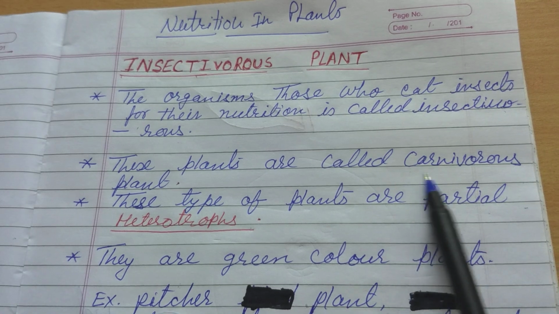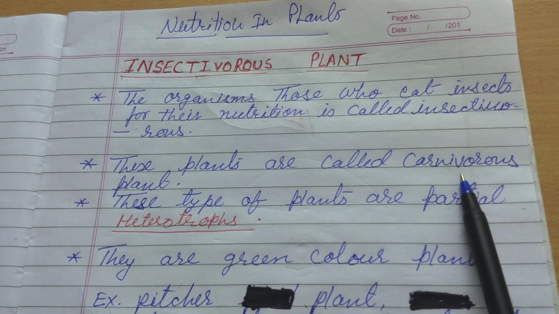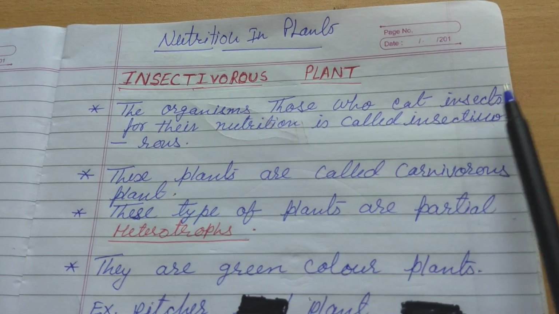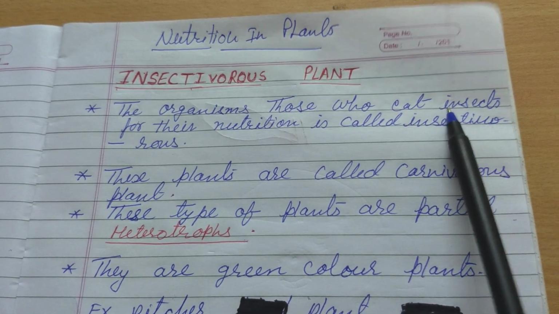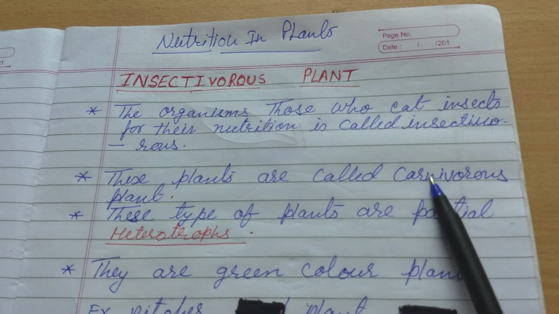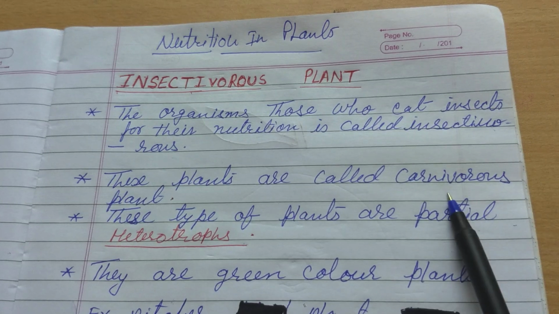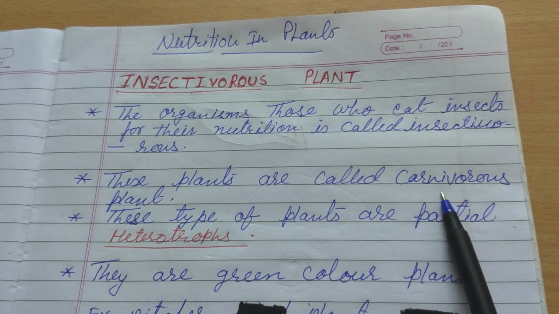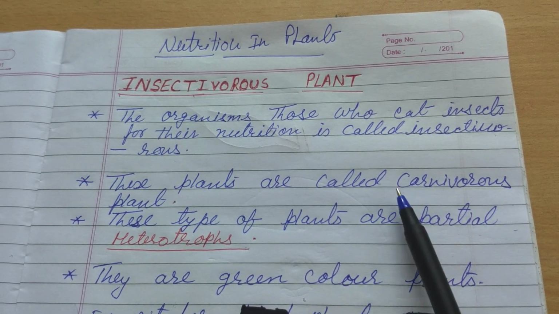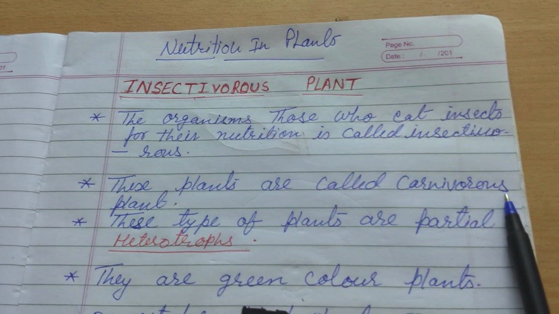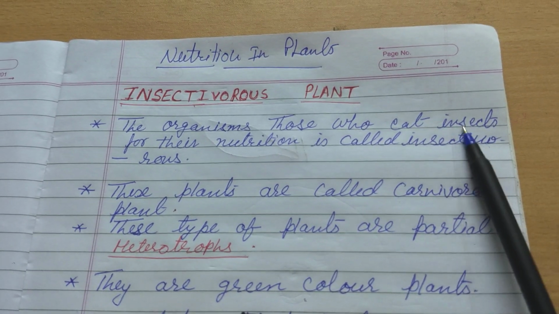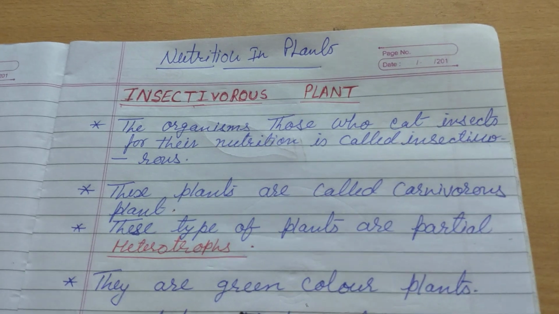And these plants are also called carnivorous plants. Why are they called carnivorous plants? Because these kinds of plants eat animals, they eat insects to fulfill their nourishment. So that is why they are called carnivorous plants. As we know, the organisms that feed on animals are called carnivorous animals. So here these plants eat insects to fulfill their requirement.